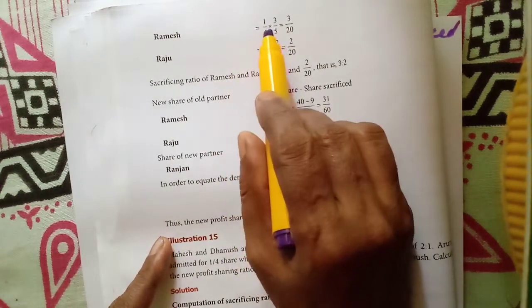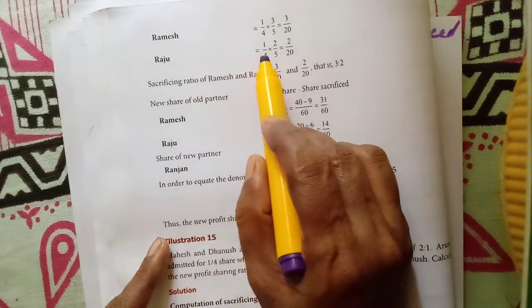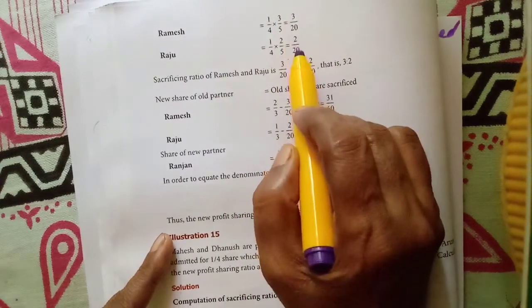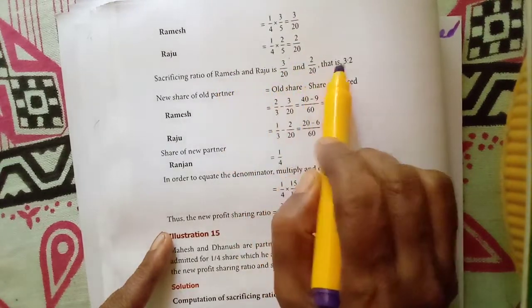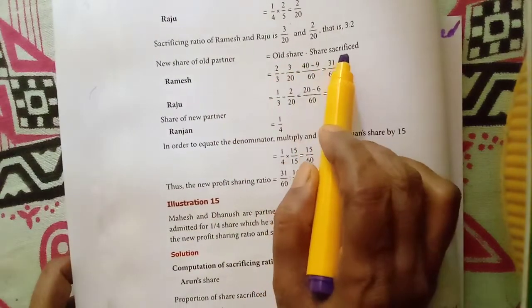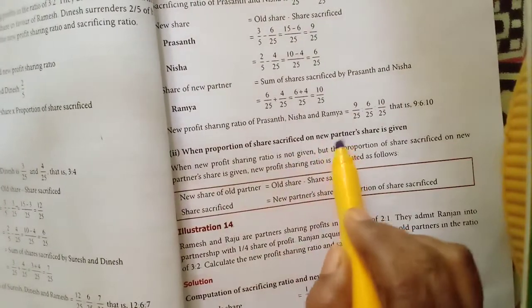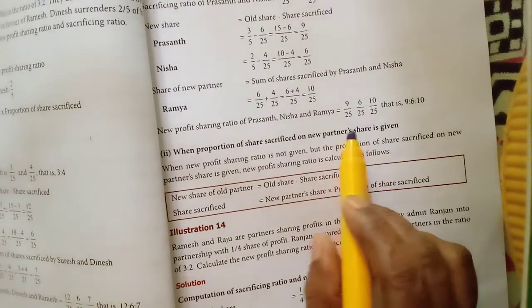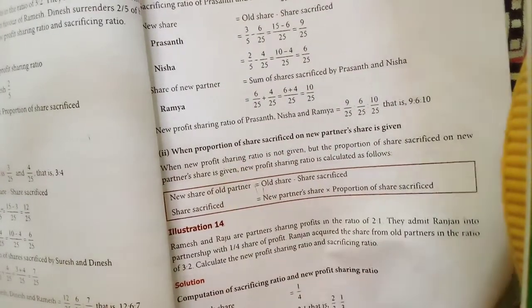So from Ramesh 3 by 5, 3 by 5 of 1 by 4, he is sacrificing. Raju, that 1 by 4 into that proportion 2 by 5. We will get the sacrificing share 3 by 20, 2 by 20. So ratio 3:2. Now new share: old share minus share sacrificed. Same one. Here the only difference is the proportion of the share sacrificed on the new partner share. Till now we have learnt old partner share only. Now the new partner's share is sacrificed in proportion by the old partners.